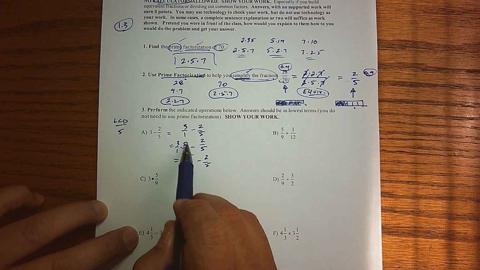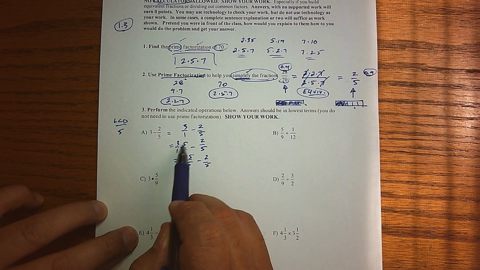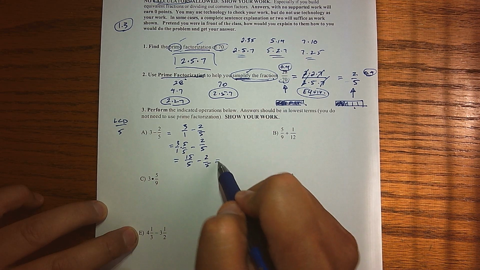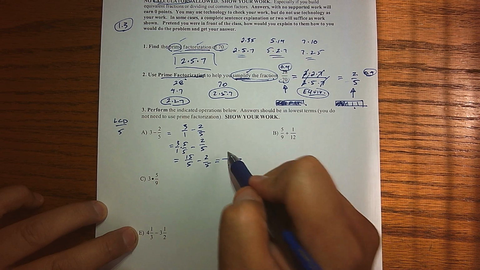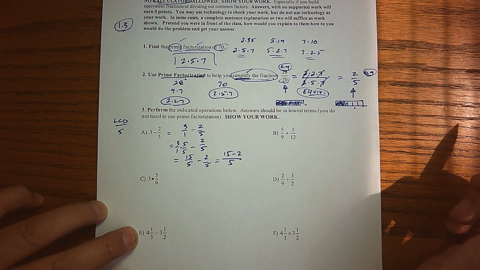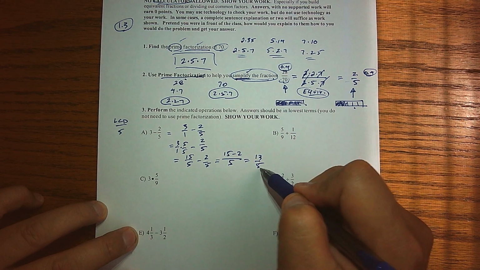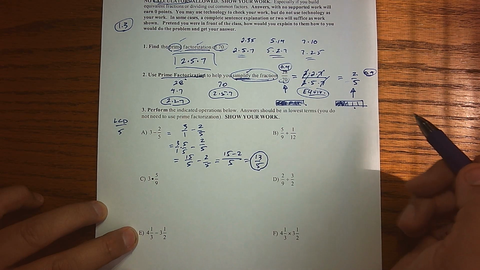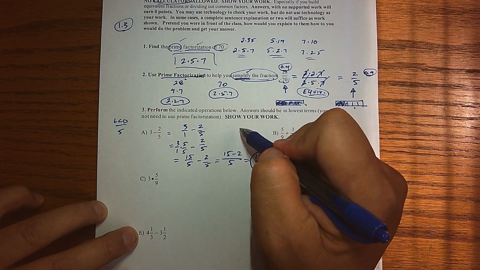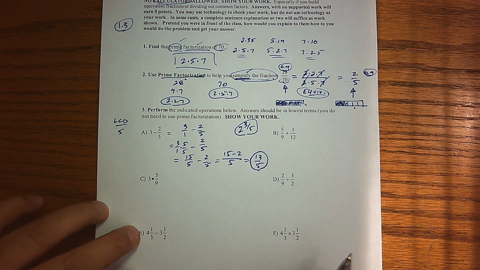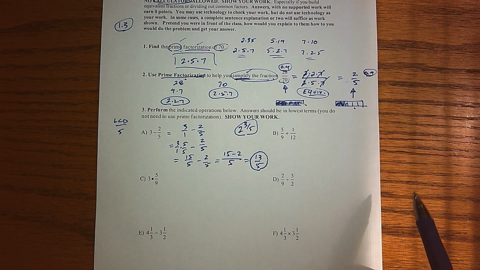And as a matter of fact, we just multiply, right? Multiplication is top to top, bottom to bottom. So 15 over 5. So when I subtract now, we keep that denominator and we subtract the numerators. So in this case, we get 13 over 5. That improper fraction is an acceptable answer. Of course, if you wanted to, you can break that up into 2 and 3/5 as well. I would accept either one, but either one's fine.